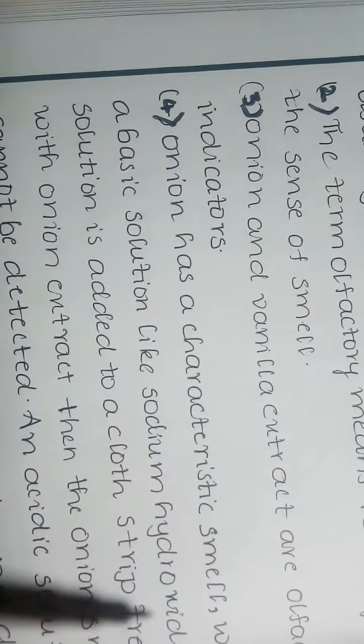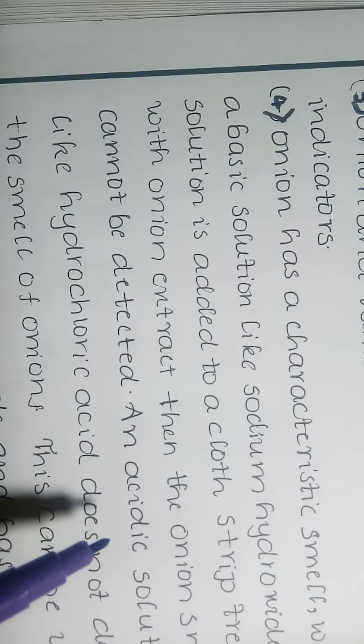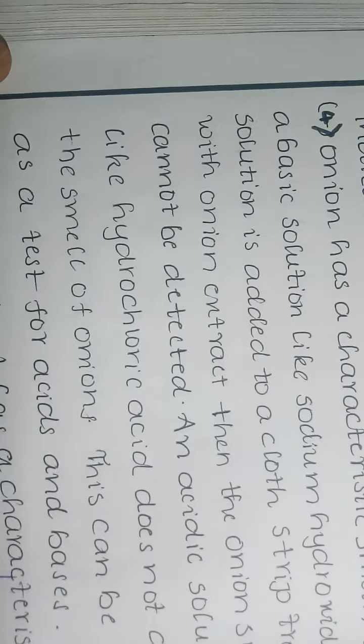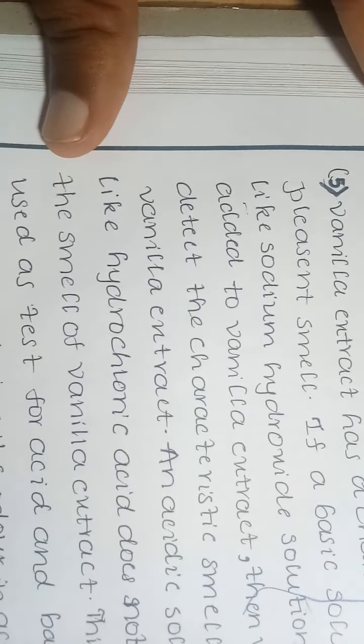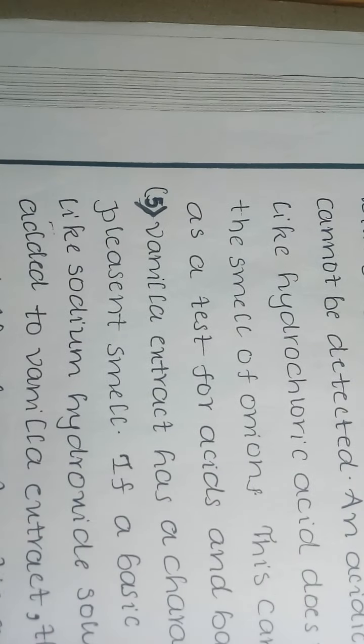Onions have a characteristic smell, and this total concept is related to how we get it. Next one, vanilla extract. Now I will give you some paused video. From that you can take screenshots, and from those screenshots you can make notes and read carefully.